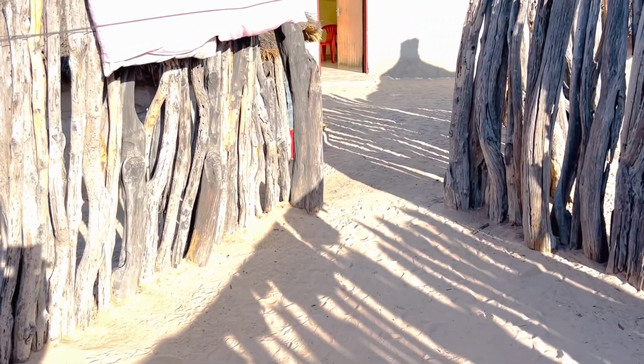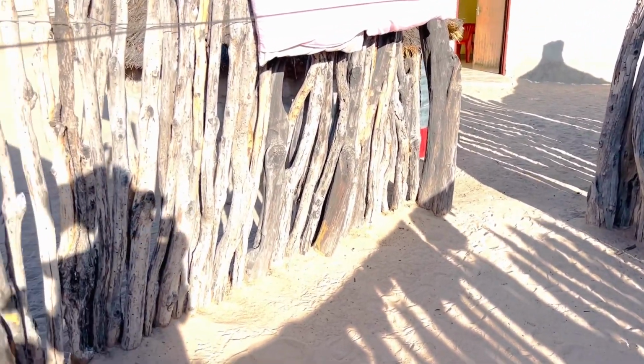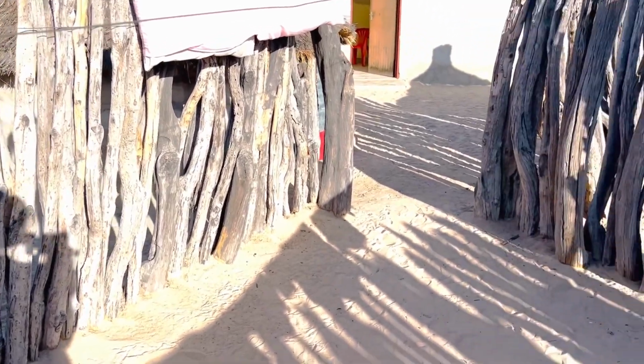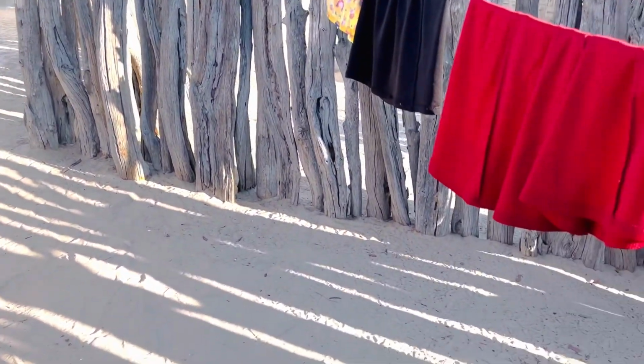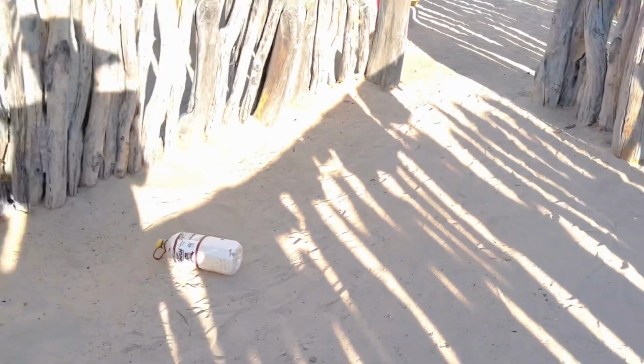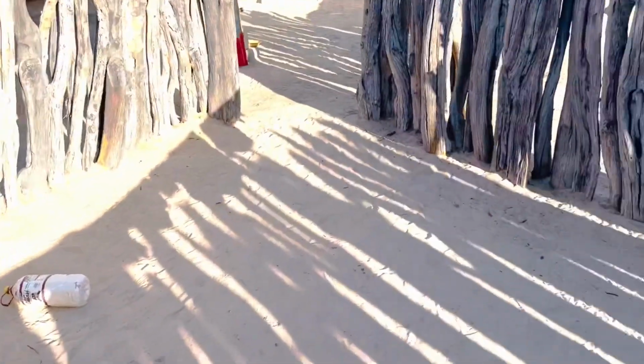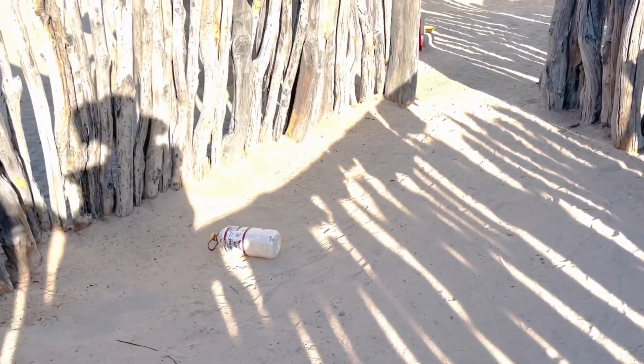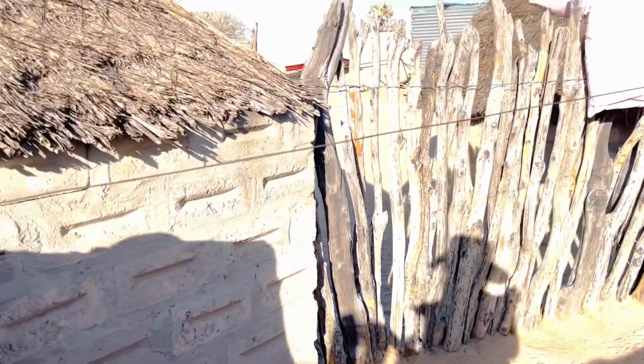This is where a lot of things happen. Like if people are getting married, for example, they come to this place and all the rituals will be carried out here. So this is the main bedroom.